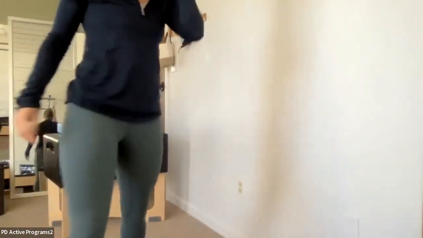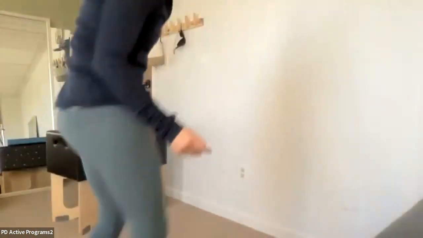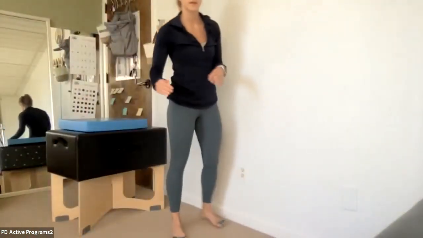All right, for this next exercise, you need a wall. Let's see if I can frame this. Yeah, that'll work. I know my head's cut off.